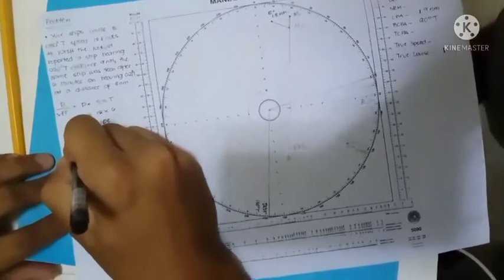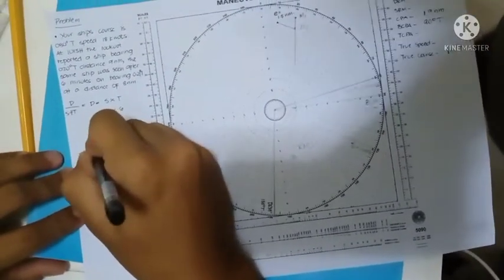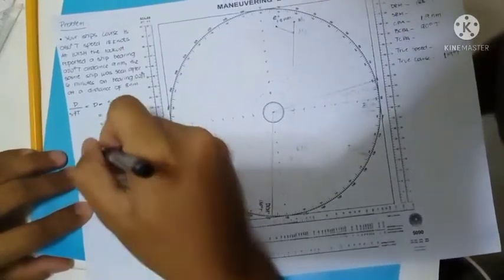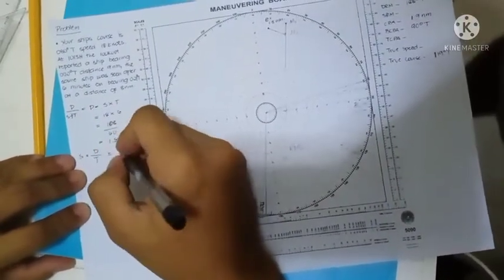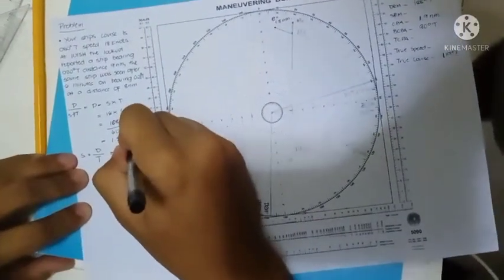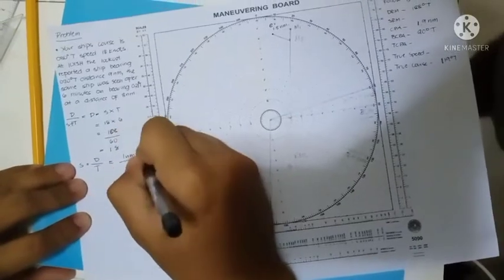S is equal to D over T. So our distance is 1 nautical mile, and the time is 6 minutes.